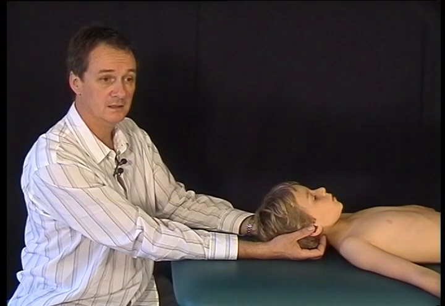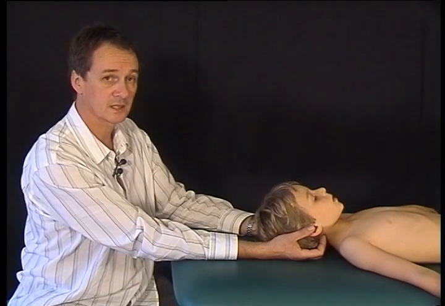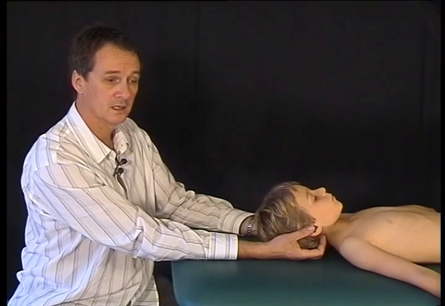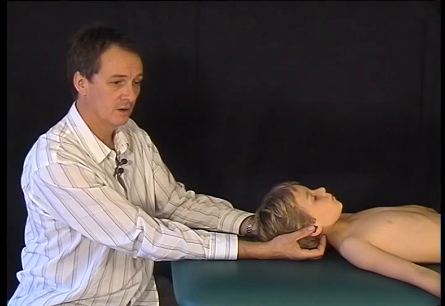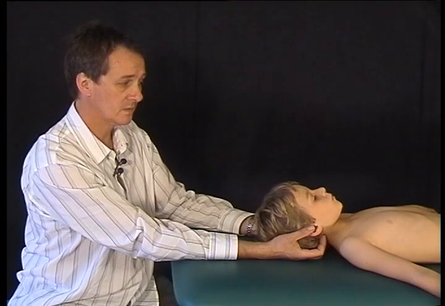And this is a nice starting place for some children who find it difficult to calm themselves and basically inhibit the overactive nervous system.